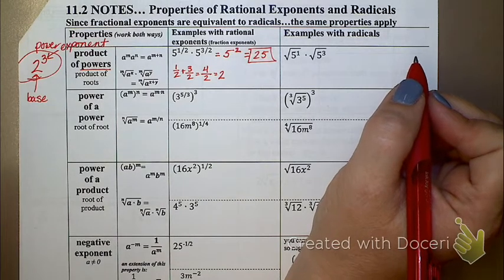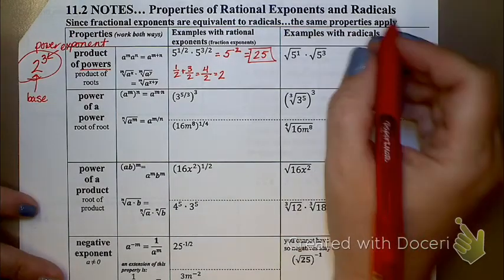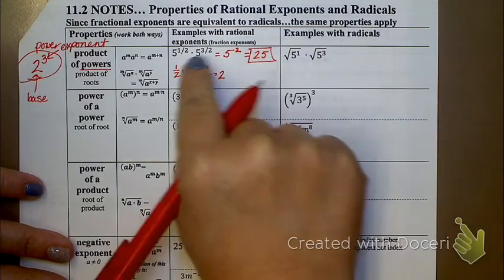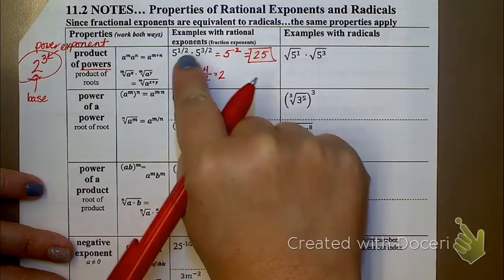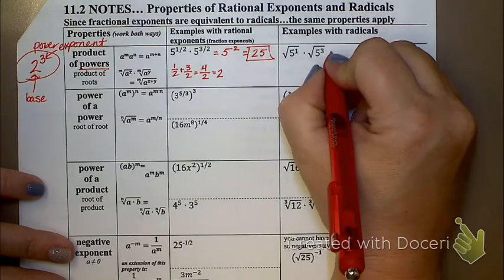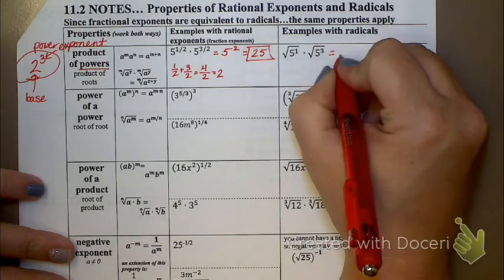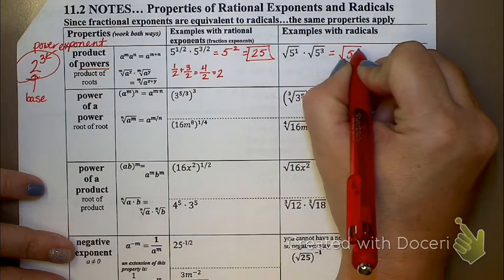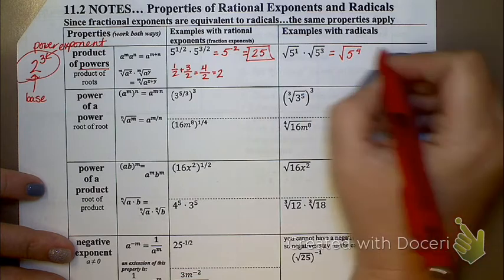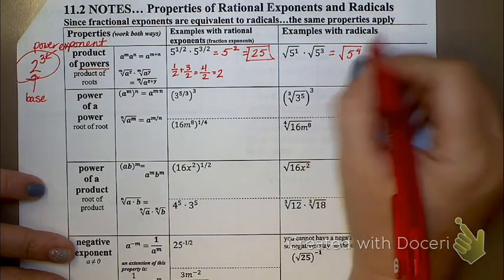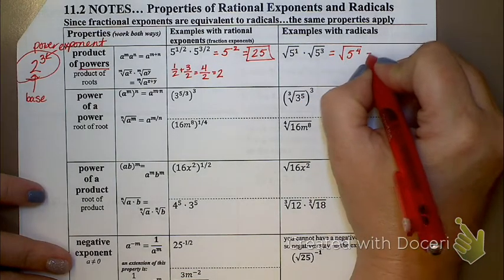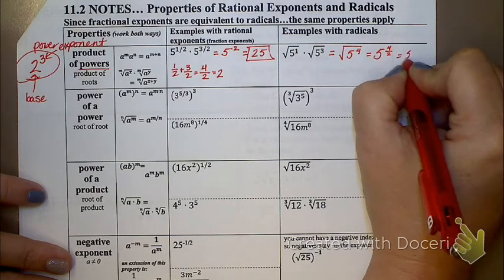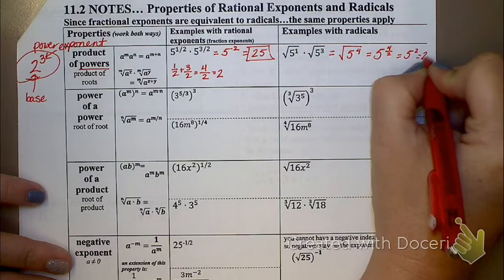Now, with radicals, we can do two different things. We can either change them to exponential form, in which case they give us this, or we can go ahead and add our exponents still. 1 plus 3 means my new exponent is a 4. And the square root of 5 to the 4th would be 5 to the 4/2, which is 5 squared, or 25.